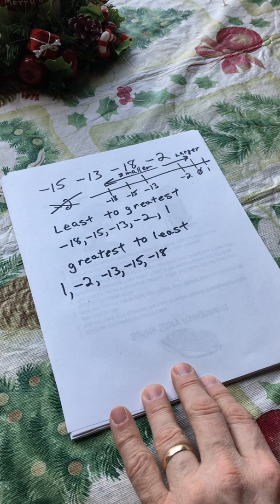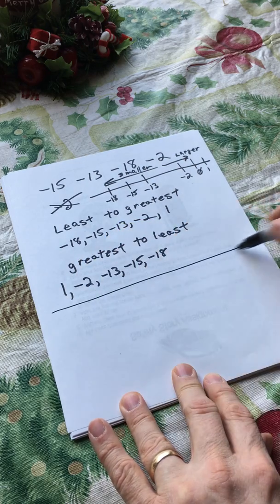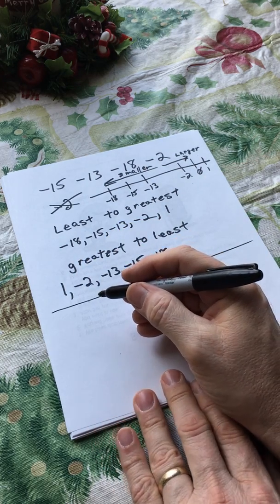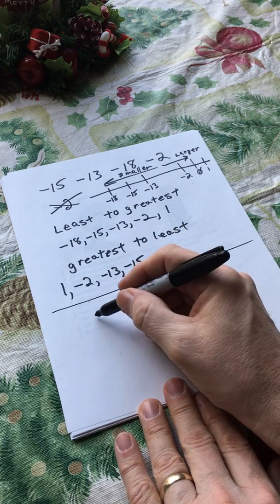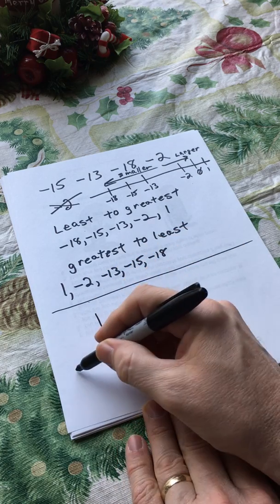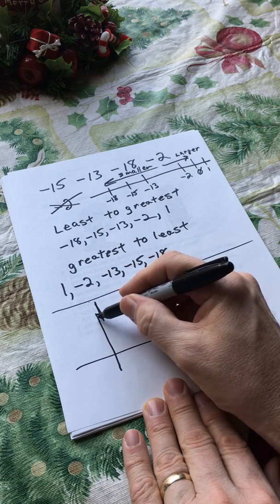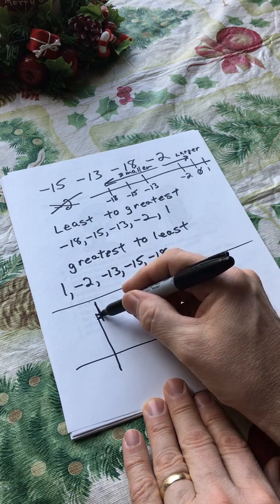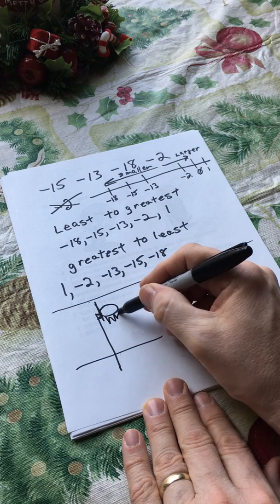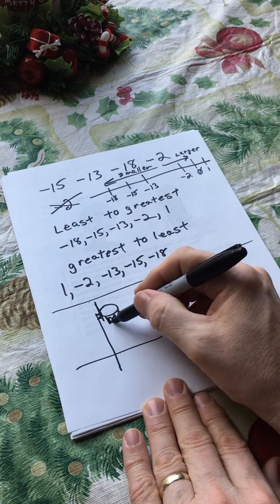As an example, they may sometimes give you a situation. Like, let's say we had a basketball hoop. Okay? And so here's our backboard, and here's our hoop. All right, there's our basketball hoop.